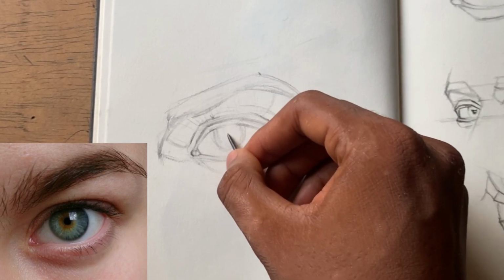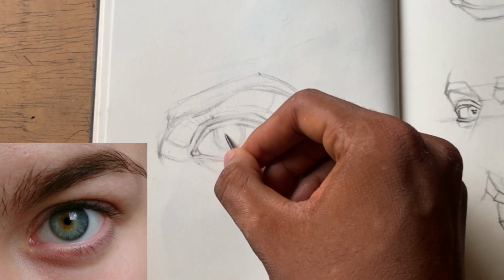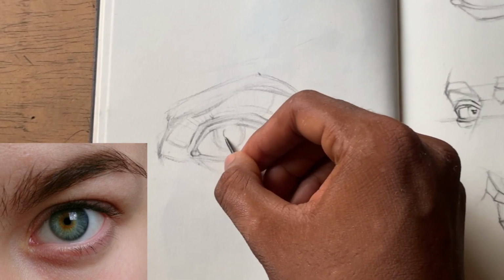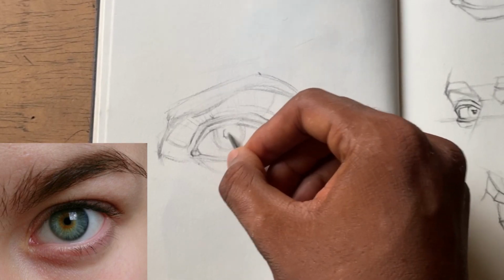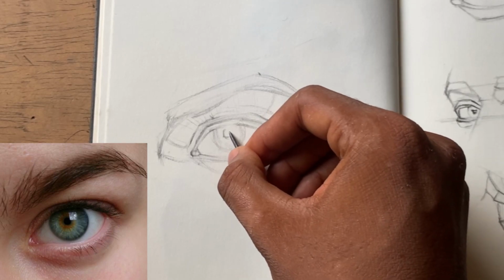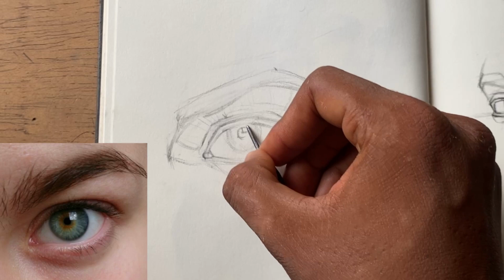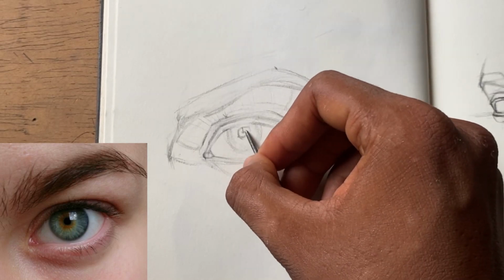Draw the pupil, and this, I think it's called the cornea, this white rectangular shape.